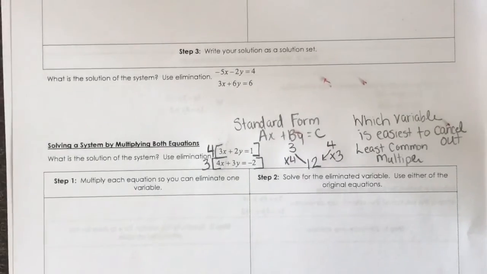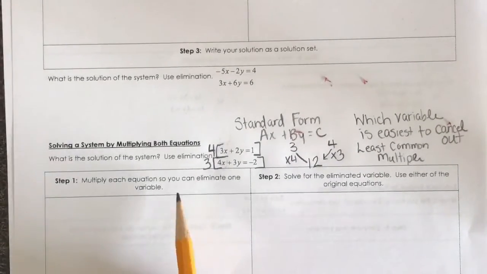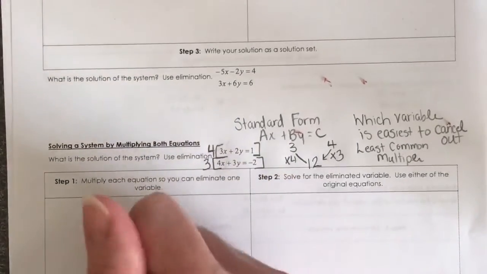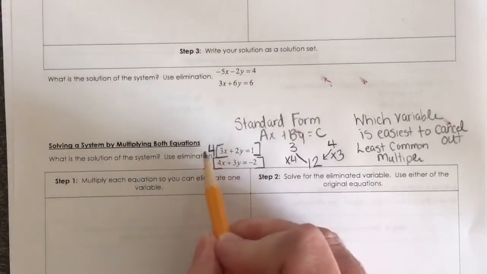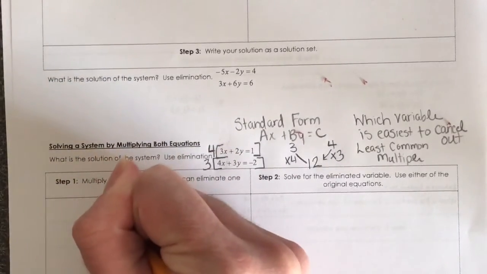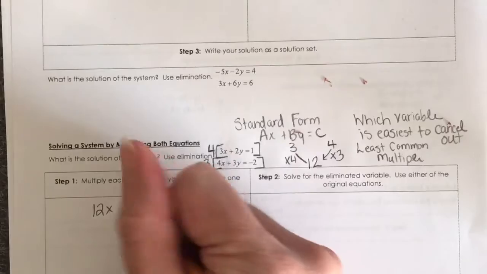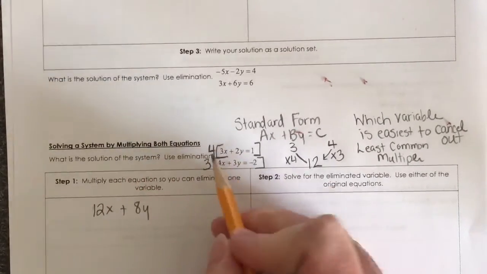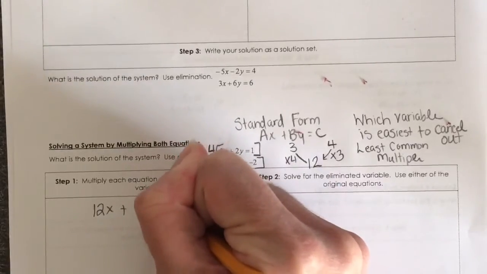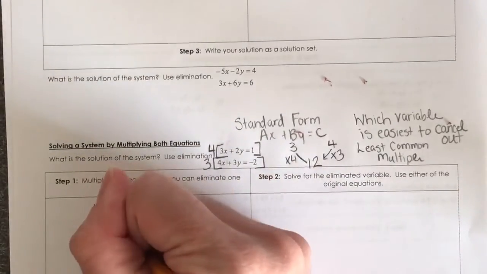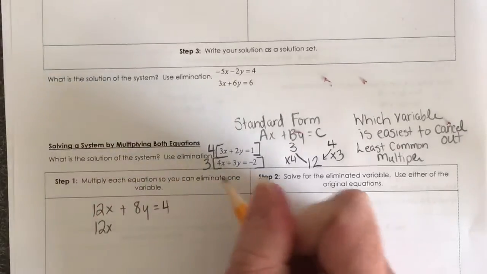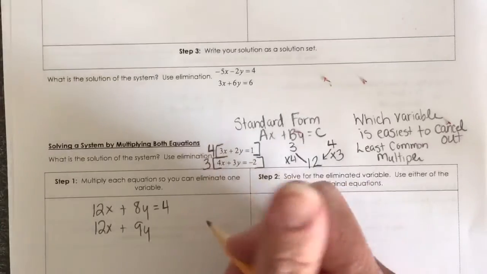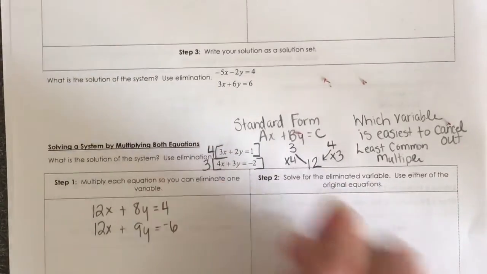Okay, so step 1, multiply each equation so you can eliminate one variable. I had to multiply both equations. So when I do that, I'm going to rewrite my new equations. 4 times 3x is 12x. 4 times 2y is 8y. And then 4 times 1 is 4. Okay, 3 times 4x is 12x. 3 times 3y is 9y. And then 3 times negative 2 is negative 6.